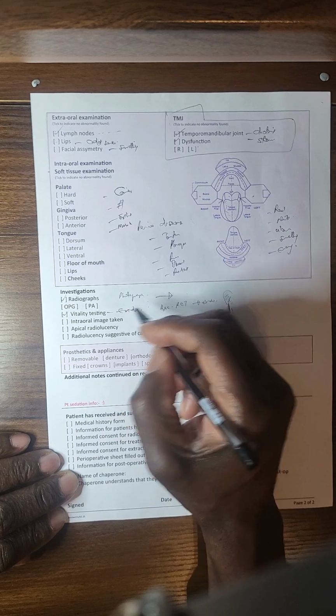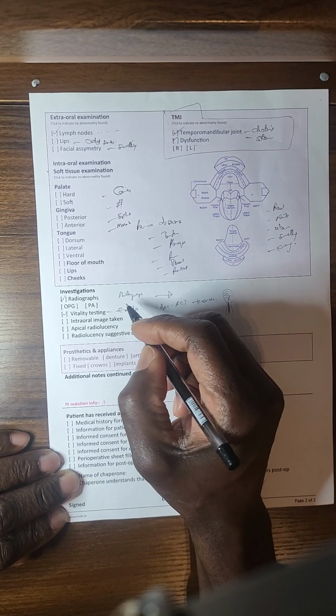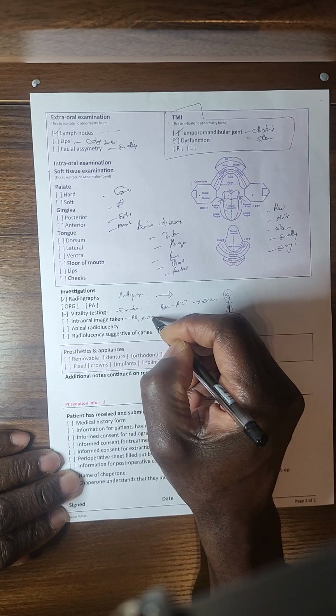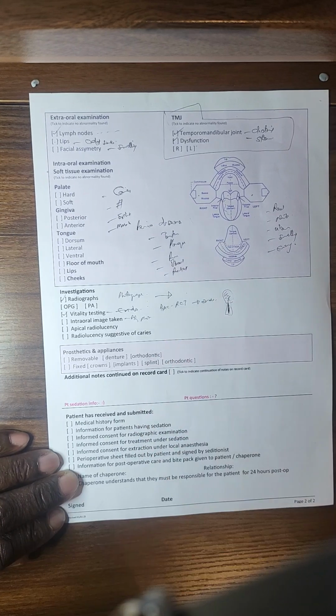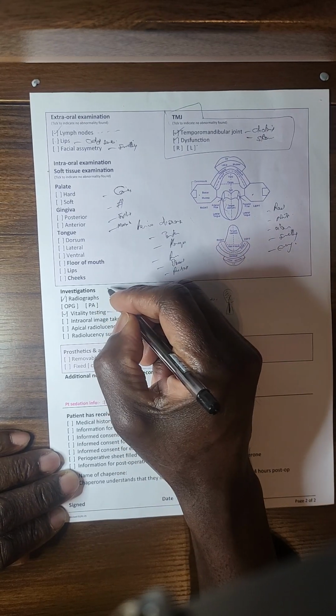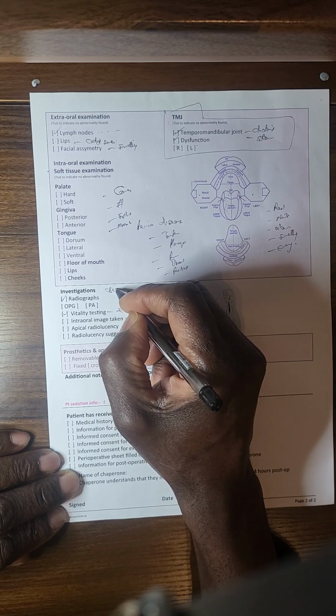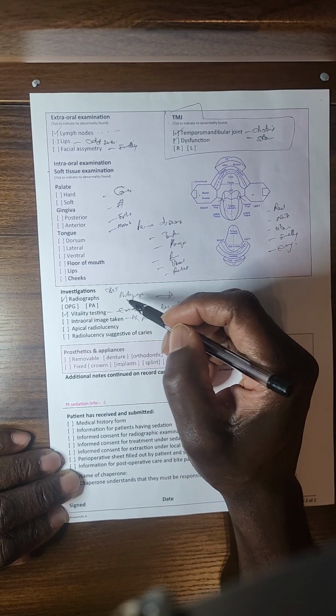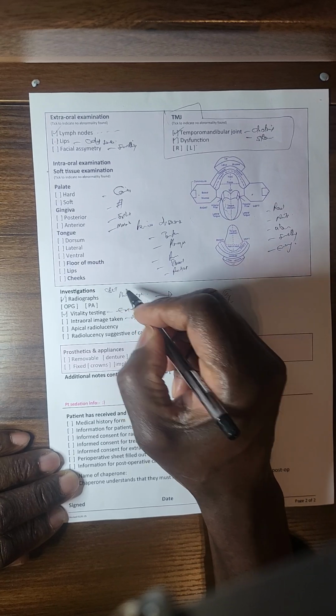Intraoral imaging, basically, again, that is PAs and photographs. A CBCT scan is obviously a very important investigation, but that is not just like an OPG. It's not intraoral, but anyway, we should have it on this list.